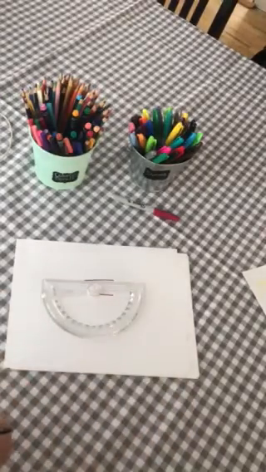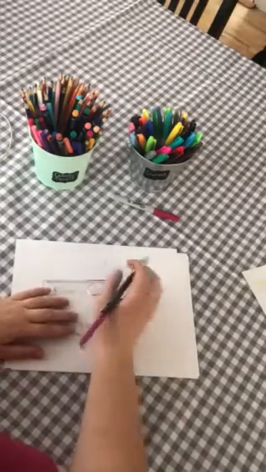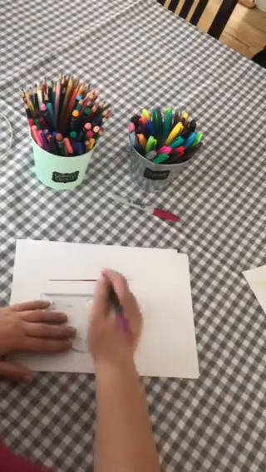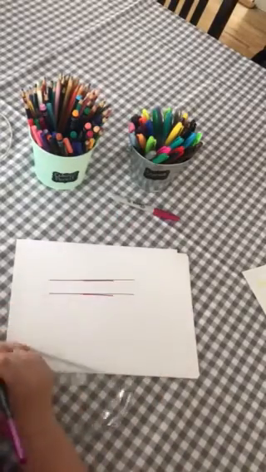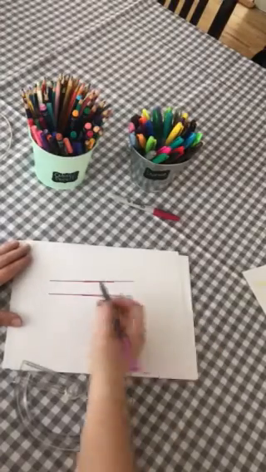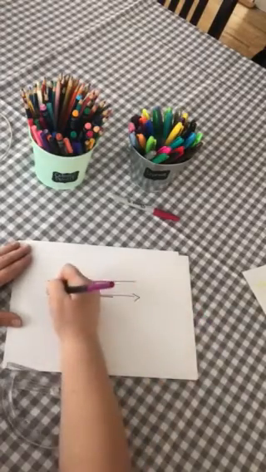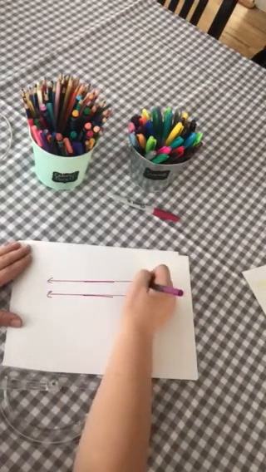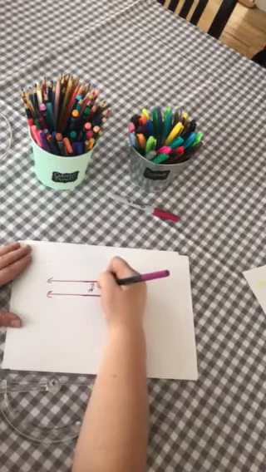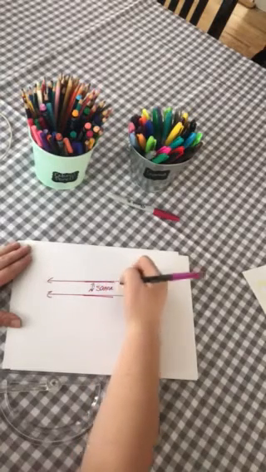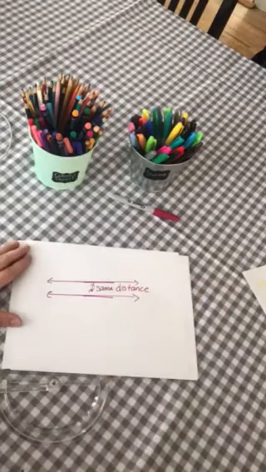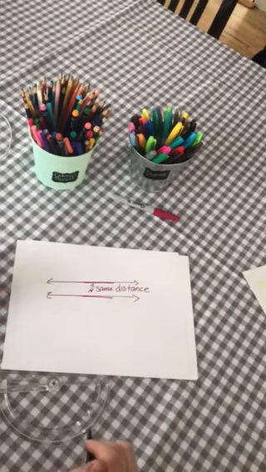So I'm going to use my trusty protractor to extend my lines and make sure that they don't touch. And look at that. They don't touch. This is a little bit off, but these would be going on forever in either direction, and they would never ever touch, and they would stay the same distance apart. Same distance. Now you try to draw some parallel lines.